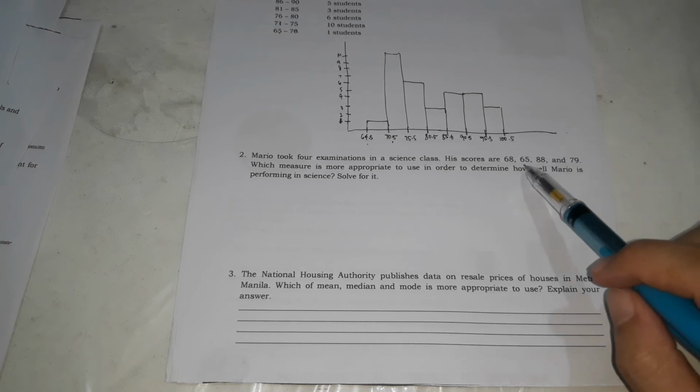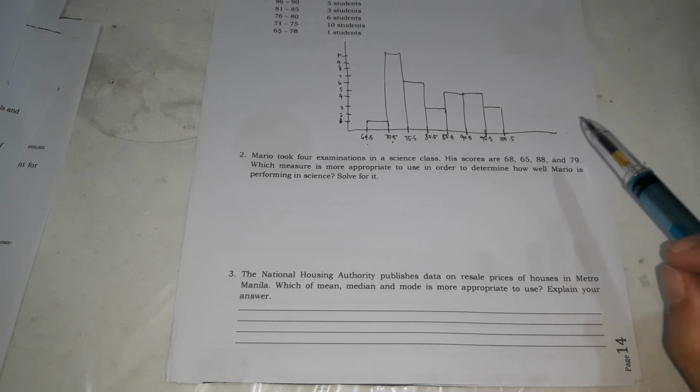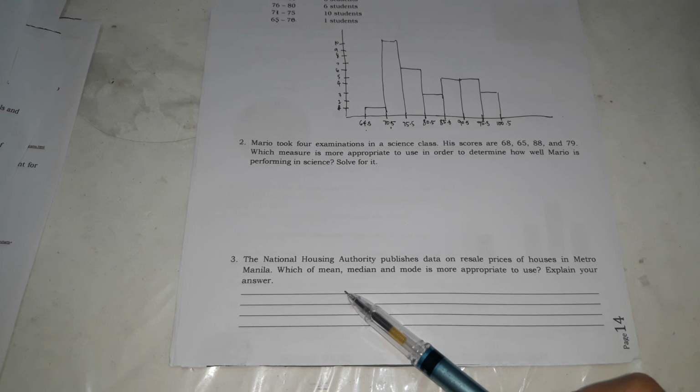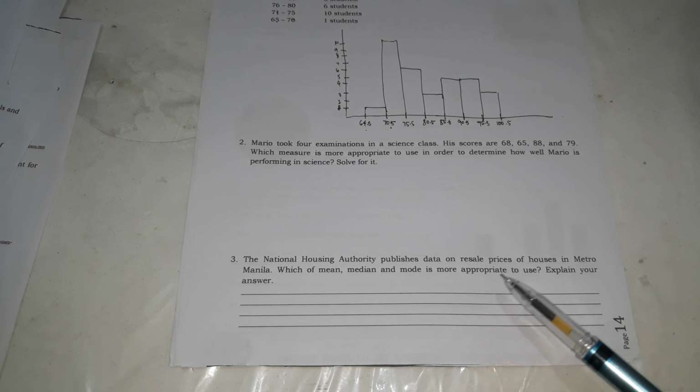So palagay natin, ano ba yung ginagamit kapag hinahanap natin is kung average siya, anong palagay natin yung performance niya in an activity or in an examination. Are we going to use mean or median or mode? It's the same question for number 3. So the National Housing Authority publishes data on resale prices of houses in Metro Manila. Which of mean, median, mode is more appropriate to use? Explain your answer. So ano ba yung gagamitin natin?